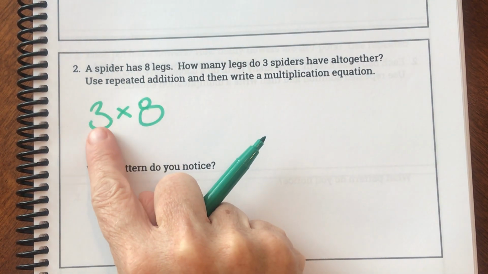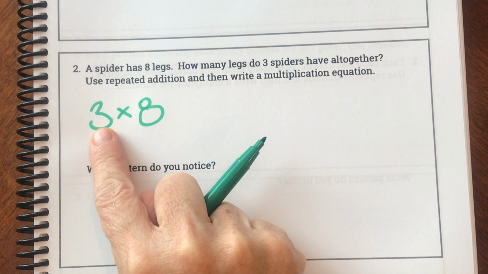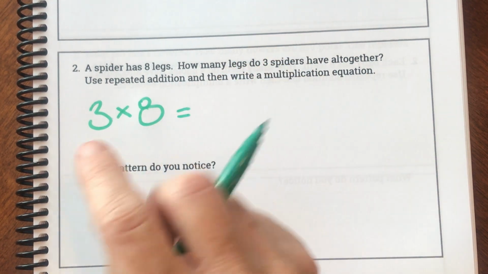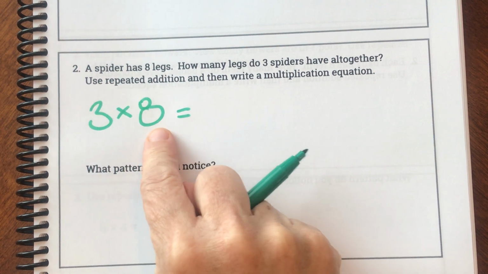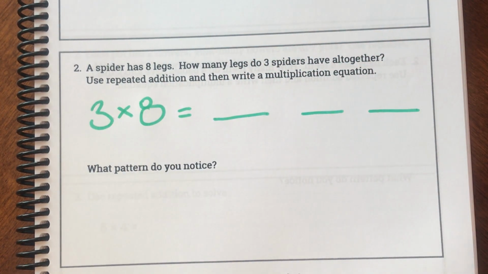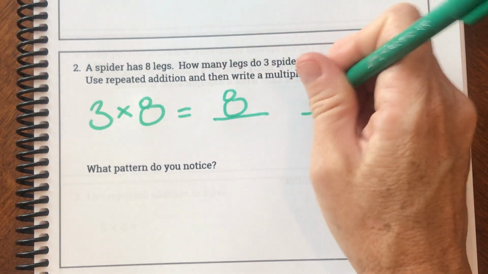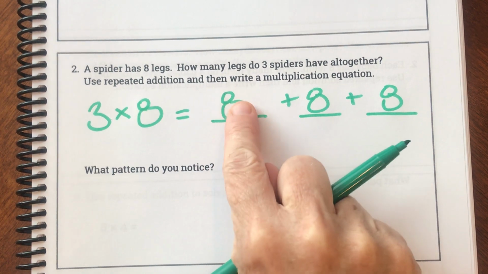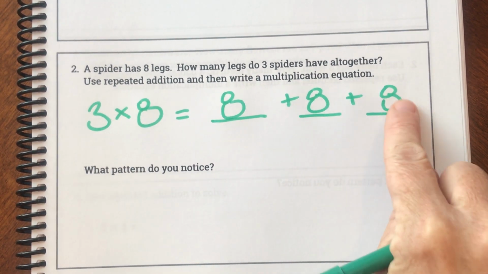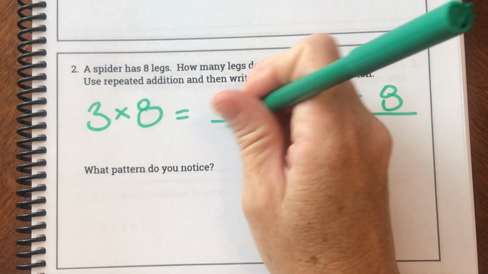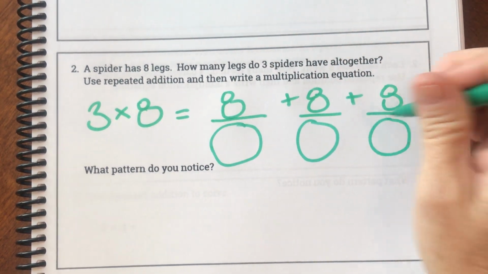So I would put our 3 here. So 3 spiders and they each have 8 legs, which means I have 3 groups of 8. Ready? So 3 groups of 8. And that kind of represents our spider 1, spider 2 with 8 legs, and spider 3 with 8 legs. Okay, so let's actually draw these. These will represent our spiders.